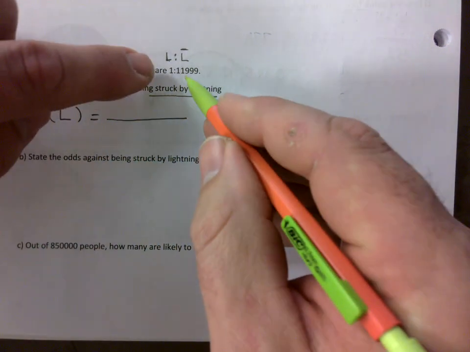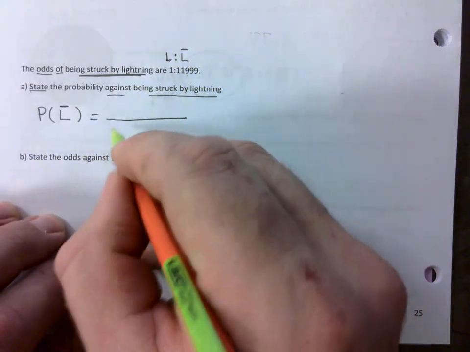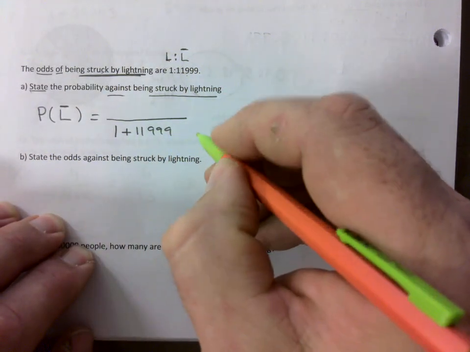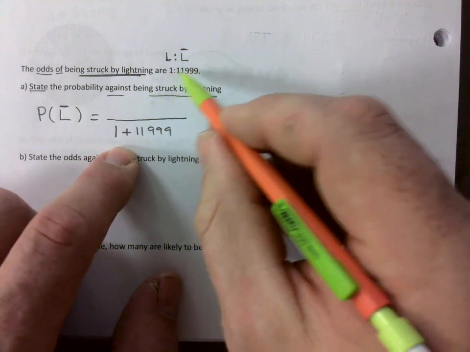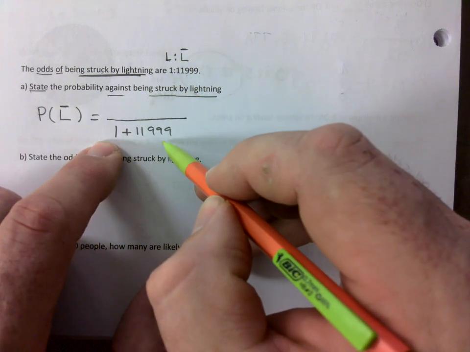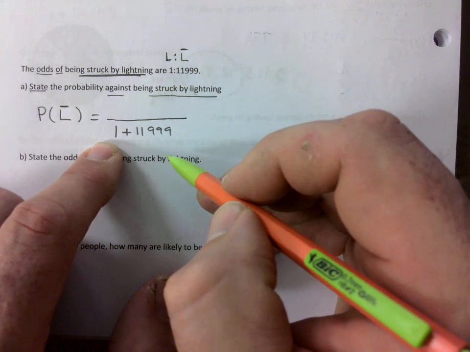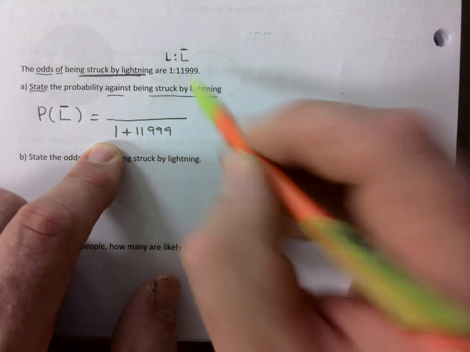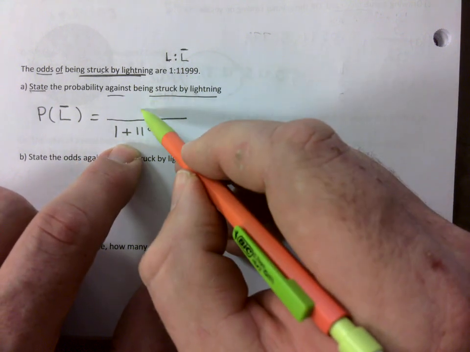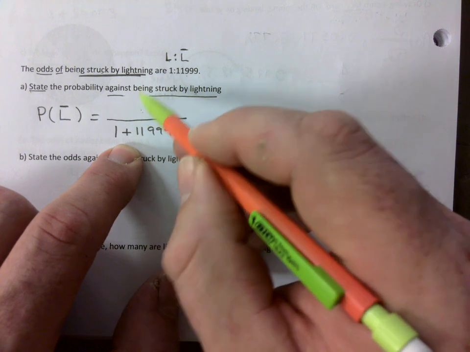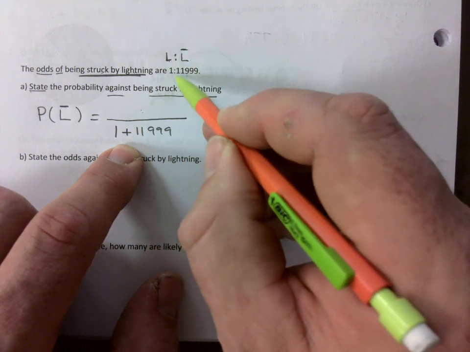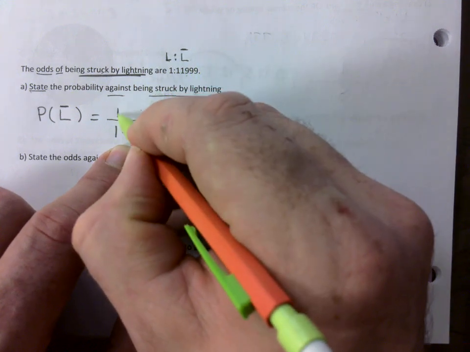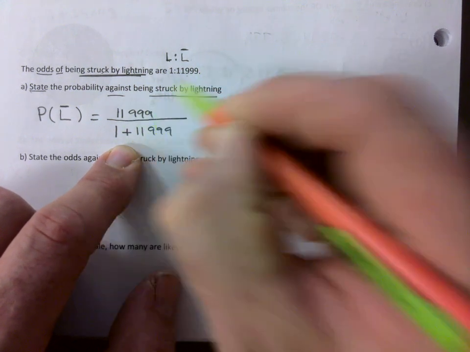So what are we going to do first? We're going to add these two up. First and foremost, add them up, get your total, because odds do not have totals. And which number, is it the 1 or the 11,000 that I need to put down here? I've determined that this number on the right represents not being struck by lightning, so I can just go ahead and put that number down.